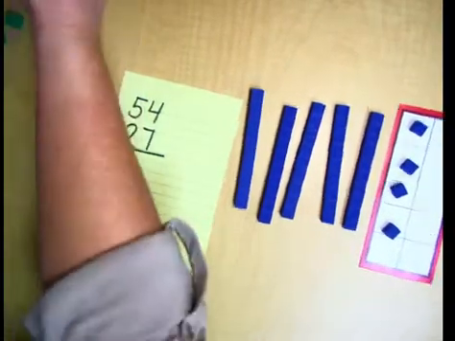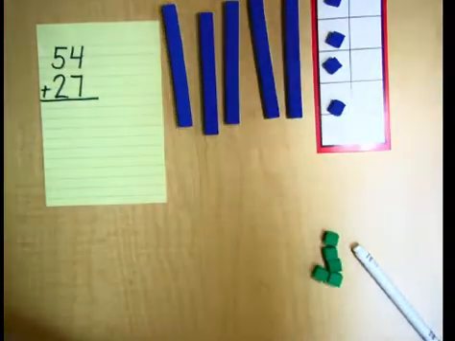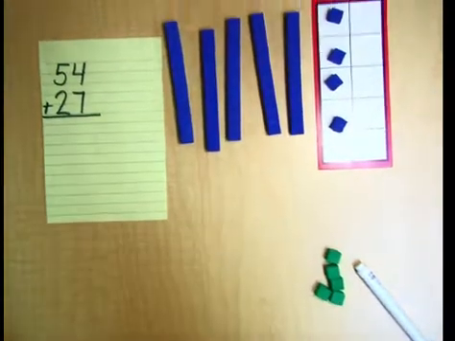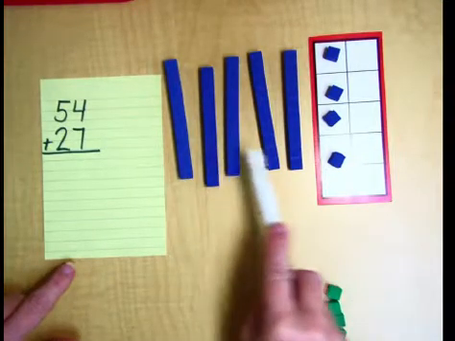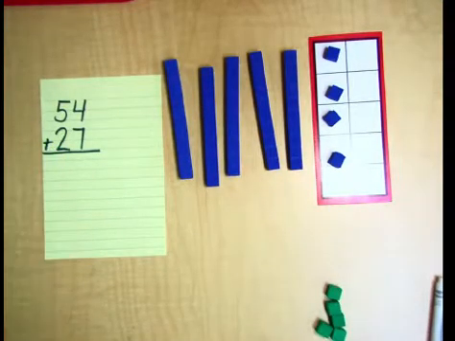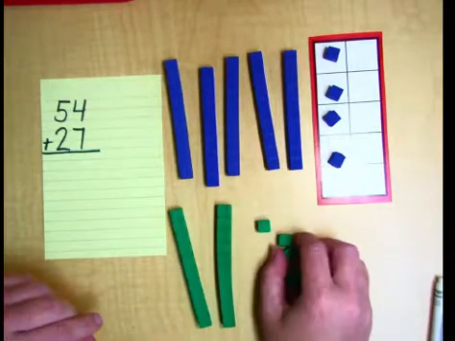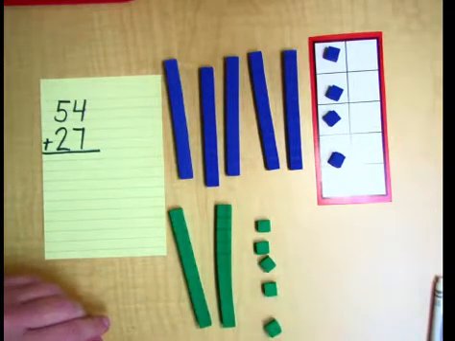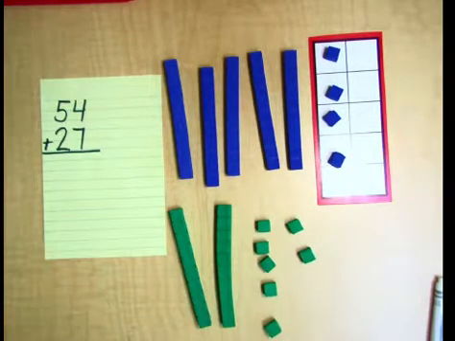Let's see. There we go. Technical difficulties. Okay, there's our 54, and now we've got to model our 27. We need 2 tens for that, and 7 ones. 1, 2, 3, 4, 5, 6, 7. So we have our 2 numbers modeled, and now we just have to combine them.